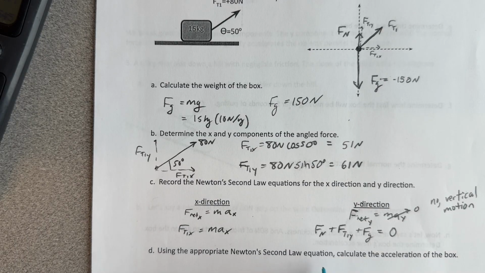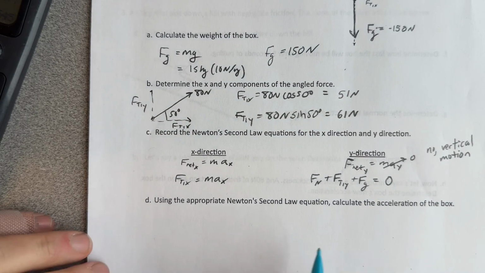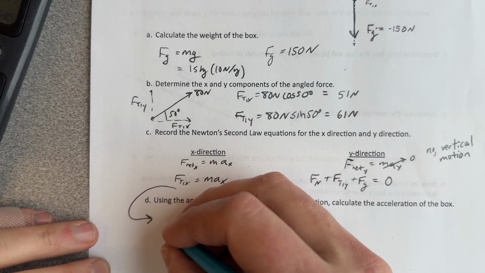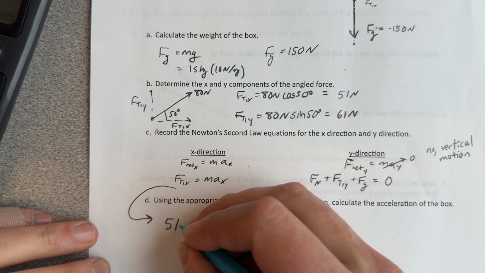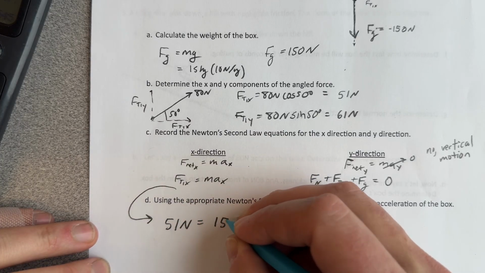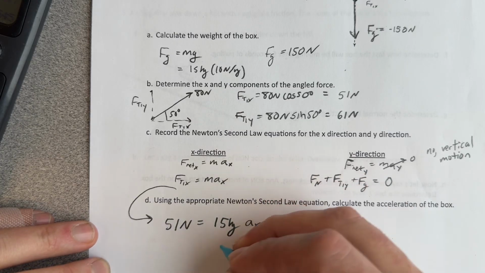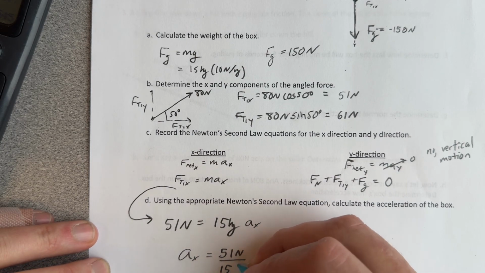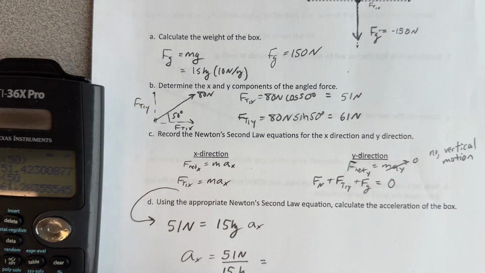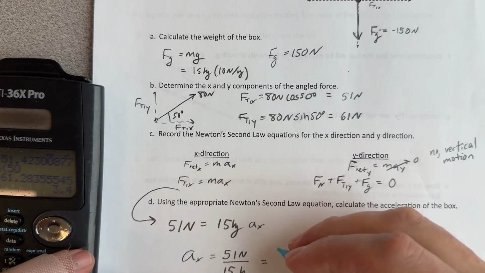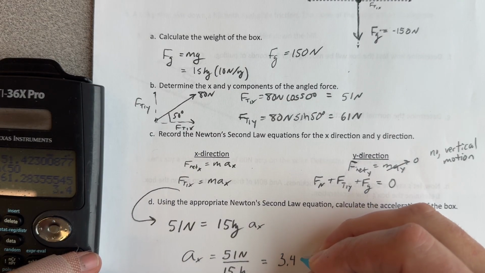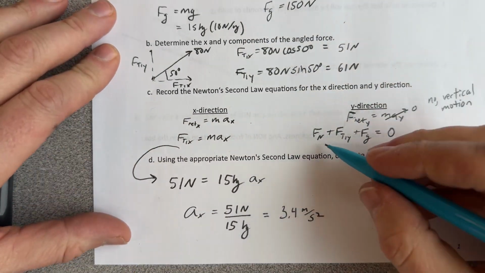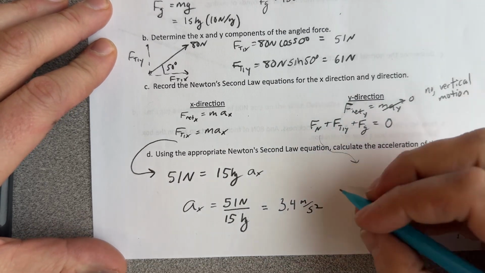Using the appropriate Newton's second law equation, calculate the acceleration of the box. Well, that one's the appropriate equation, so Ft1x is 51 newtons equals 15 kilograms times ax. So ax equals 51 newtons divided by 15 kilograms. 51 divided by 15 is approximately 3.4 meters per second squared. Now, note that it didn't ask me for the normal force. I'm thinking I'm going to calculate that anyways, though.